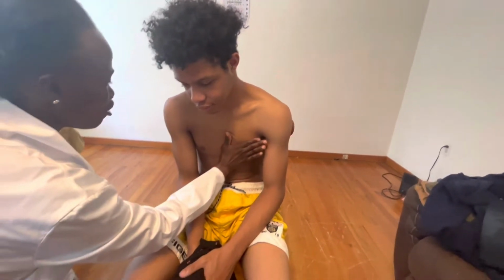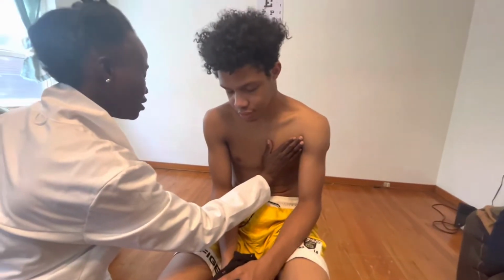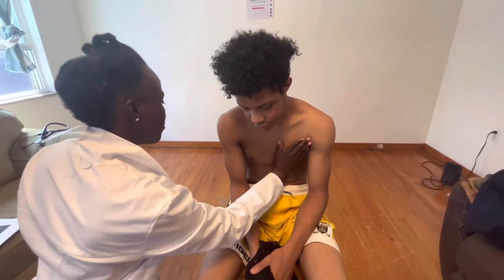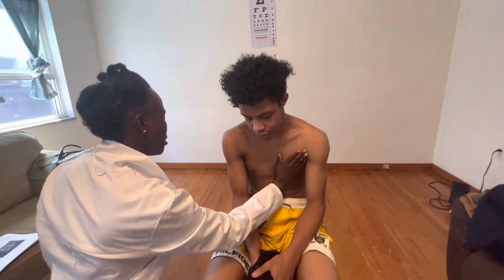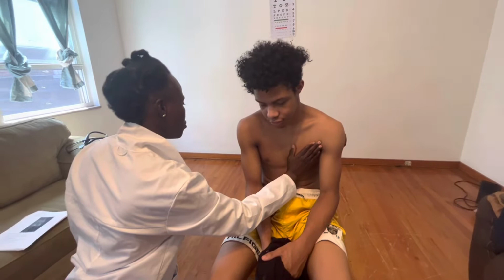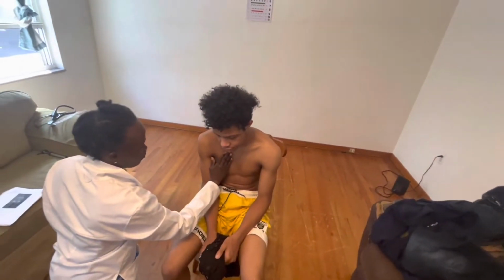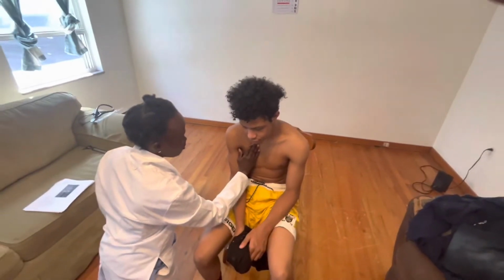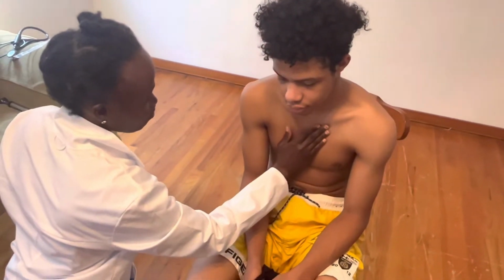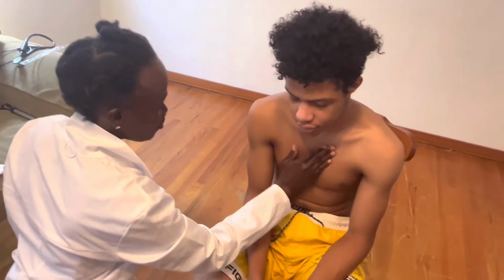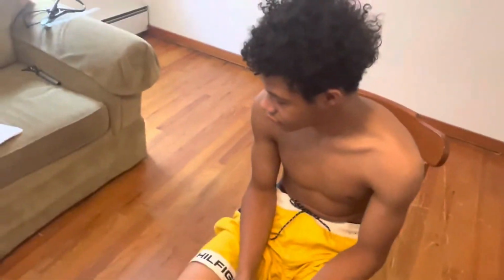And moving along the left sternal border, palpate for any displaced pulse or widening pulse. No widening pulse. And then palpate the aortic area for any thrills, and the pulmonic area for any thrills. Okay? All right.